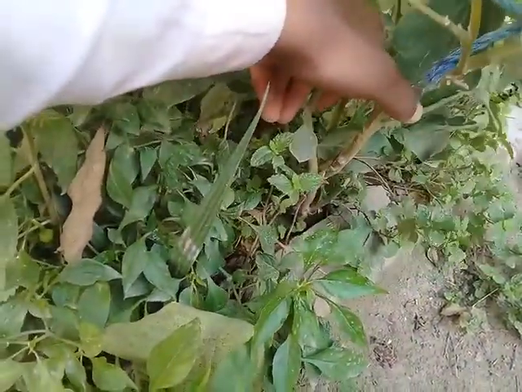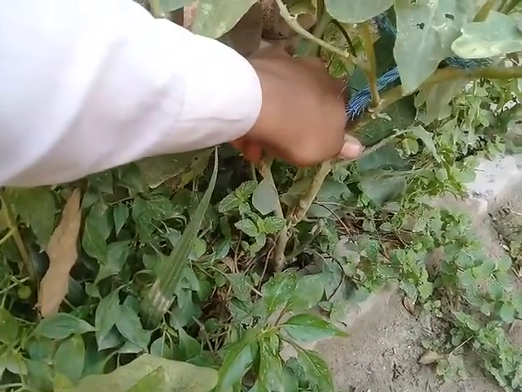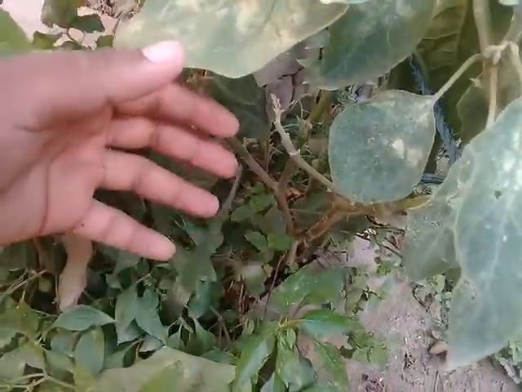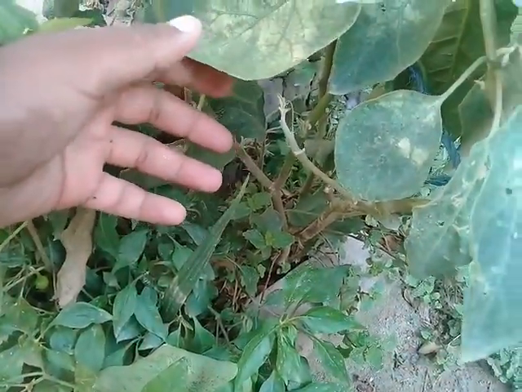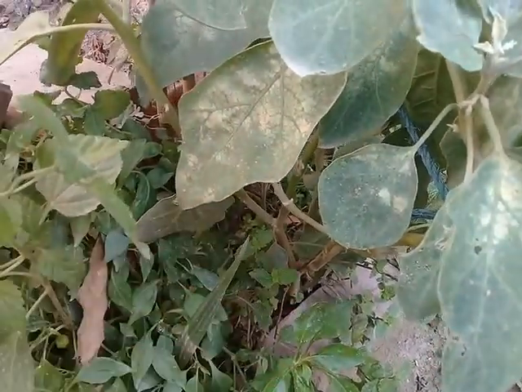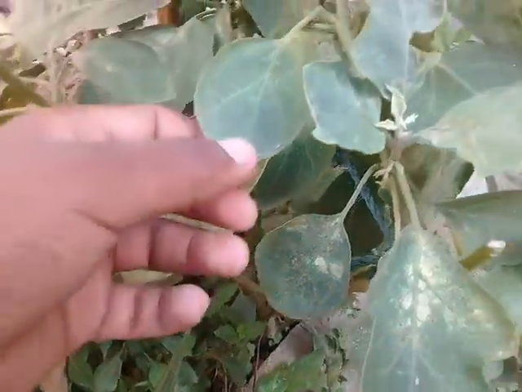After that we have to talk about the stem. The stem is, to some extent, woody, because it is shrubby in nature, and that means the secondary growth is not well developed, but developed up to some extent. And after that we have to talk about the leaves of this plant.